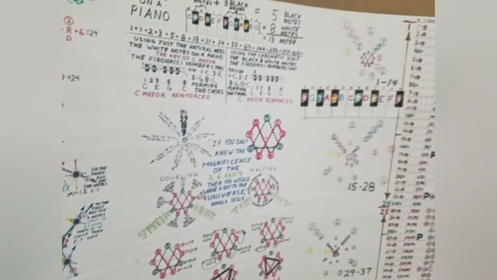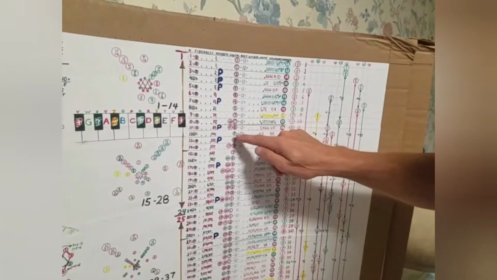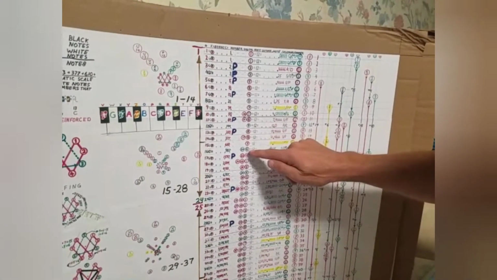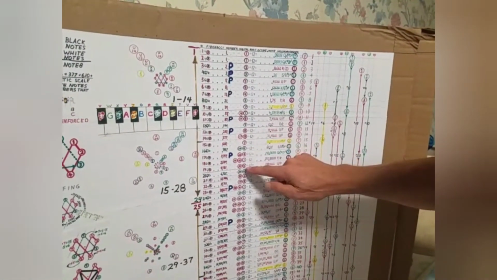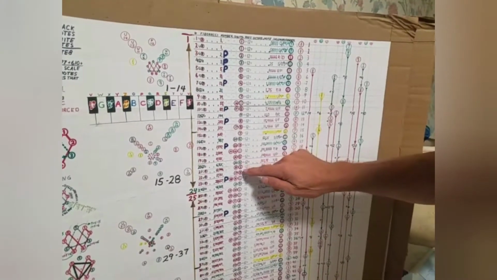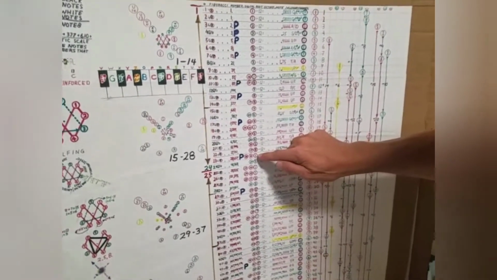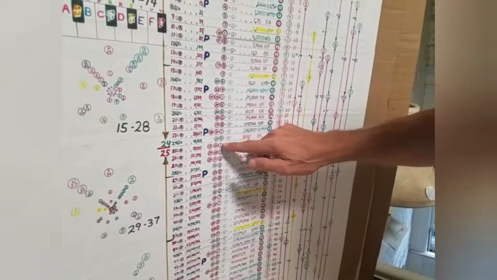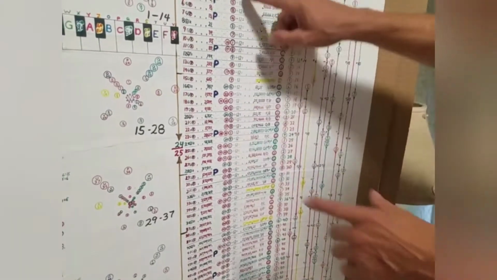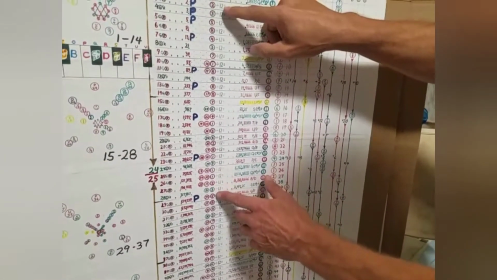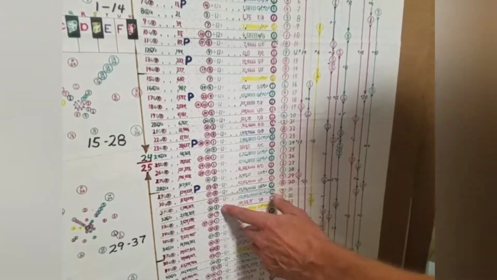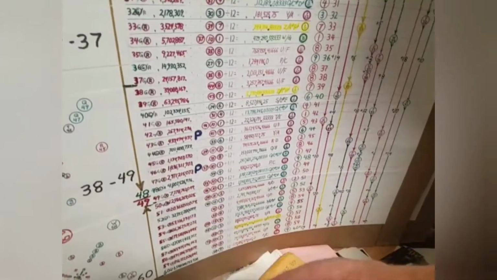But then these patterns go 1, 1, 2, 4, 5, 8, 4, 3, 7, 1, 8, 9, 8, 8, 7, 6, 4, 1, 5, 6, 2, 8, 1, 9, and then it starts over again as it did over here. It's 1, 1, 2, 3, 5, 8, 4, to another group of 24, to another group of 24, to another group of 24, as it's going plus 60, plus 60.